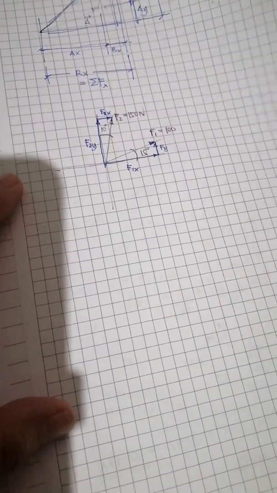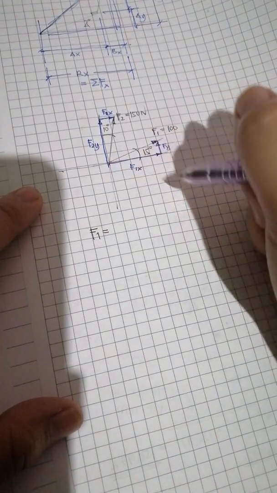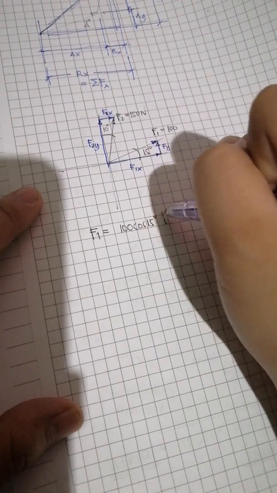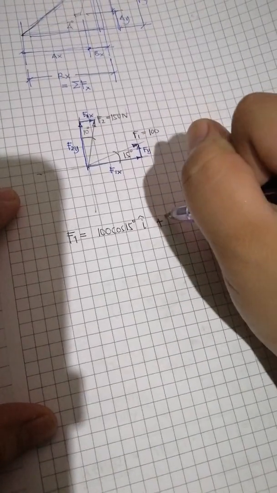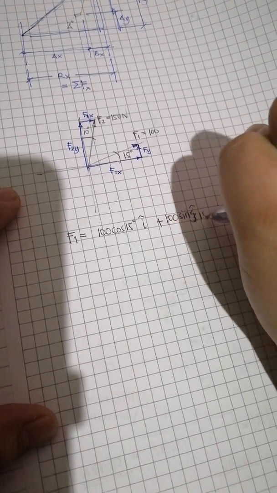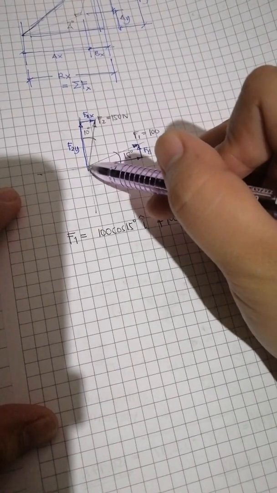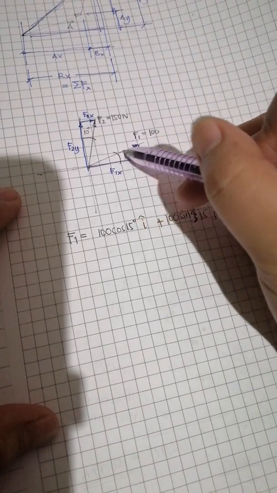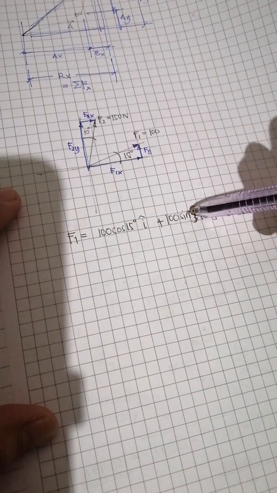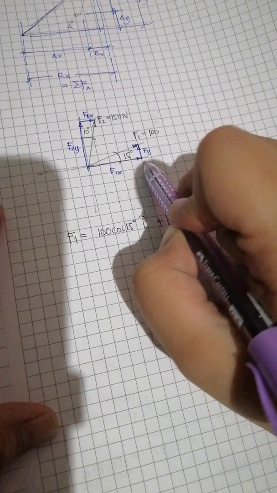Okay. For F1, for the x component, that's 100 cosine of 15 i hat plus 100 sine of 15 j hat. Cosine, because this is adjacent to this angle, and then for F1y, opposite side of 15, so sine. Okay, both are positive because both are in the direction of positive x and positive y.